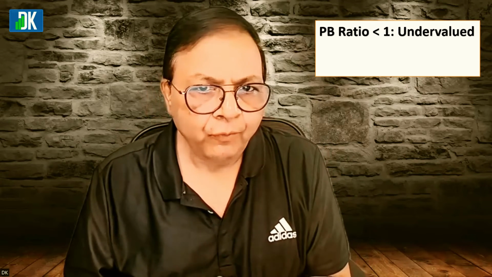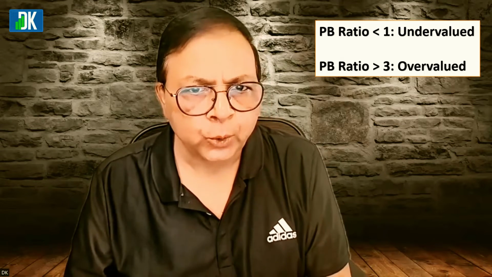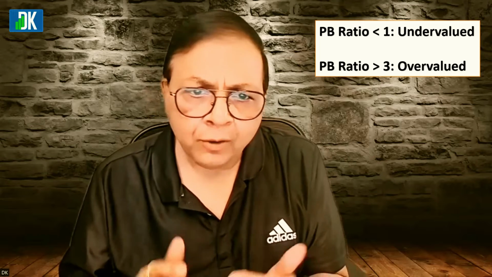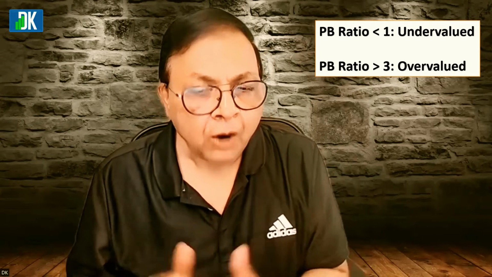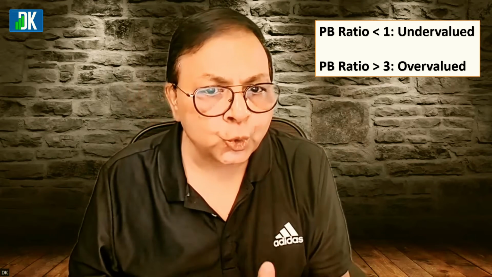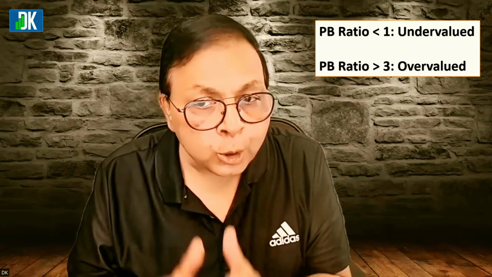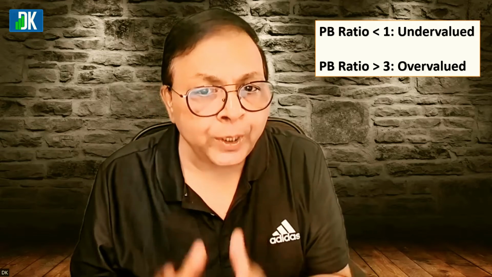In general, a PB ratio of less than 1 is considered to be undervalued, while a PB ratio of more than 3 is considered to be overvalued. This is merely a guideline, or you may call it the thumb rule. PB ratio should be understood in context of the specific company and also the industry in which the company is doing its business. Here are some of the factors that can affect the PB ratio.